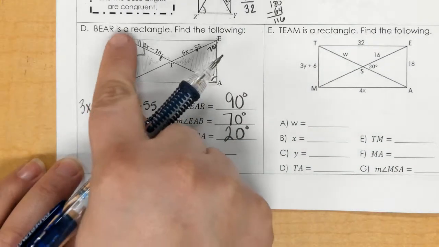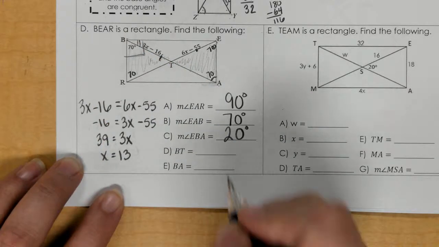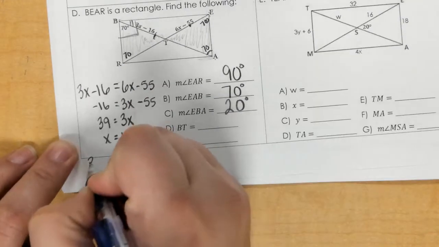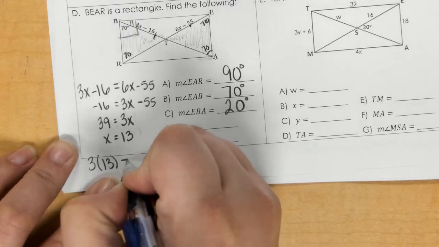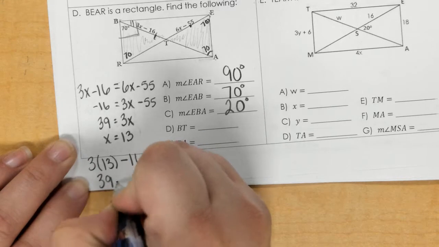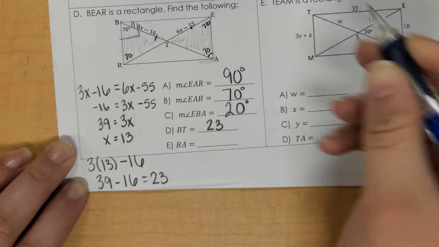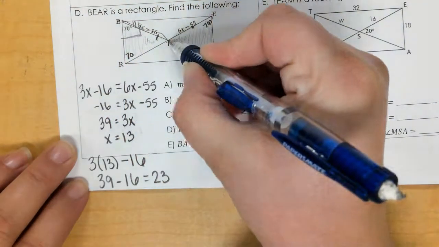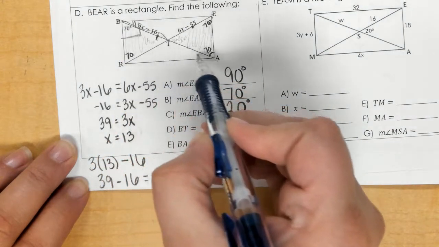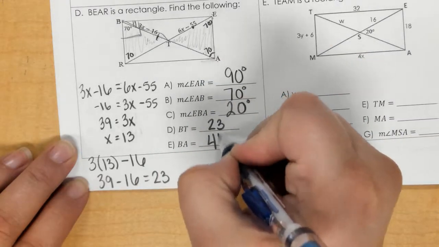And BT is going to be that whole part. So I take the 13 and I plug it into this expression. So I would say 3 times 13 minus 16. And if I work that out, I get 39 minus 16, which is 23. So it's saying that this whole length is 23. But then it asked me for BA. So BA is the entire segment, the entire diagonal. So 23 plus 23 is 46.